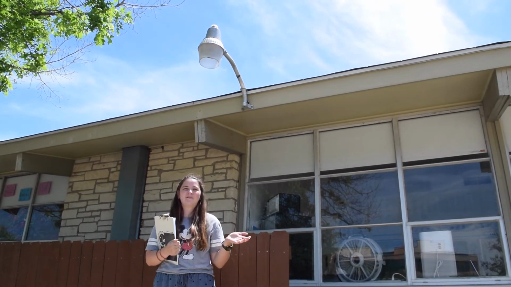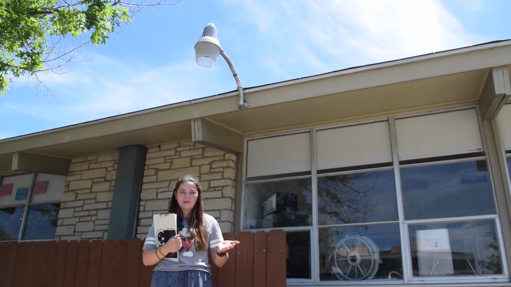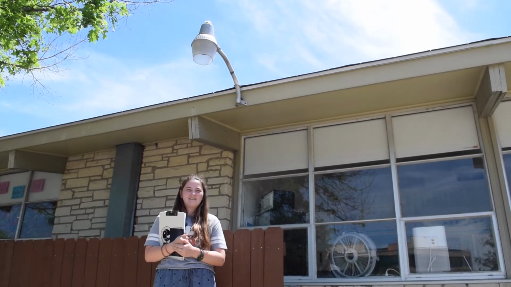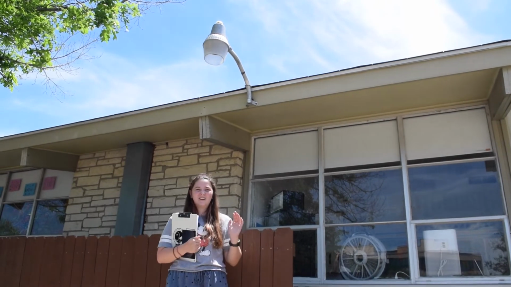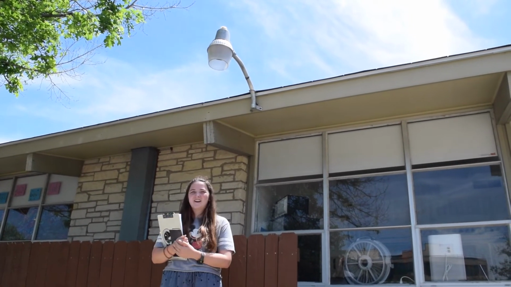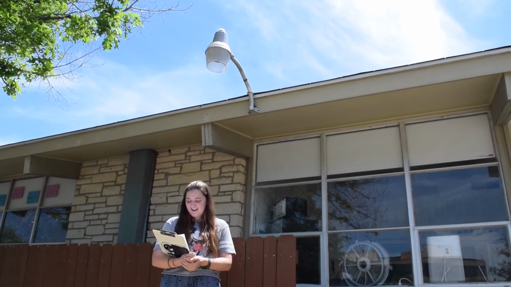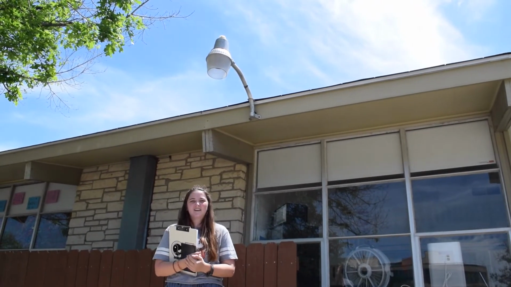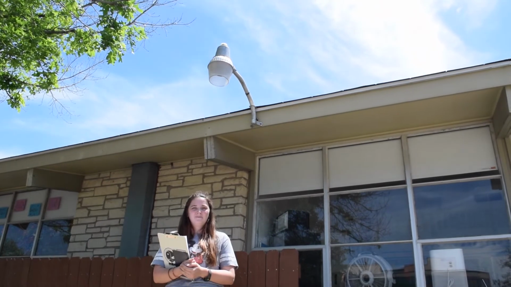So I'm here with the responsible adult and the property manager, and so I have talked with them about the wattage and the color temperature of this light. So this light's wattage is 150 watts and its color temperature is about 2200.